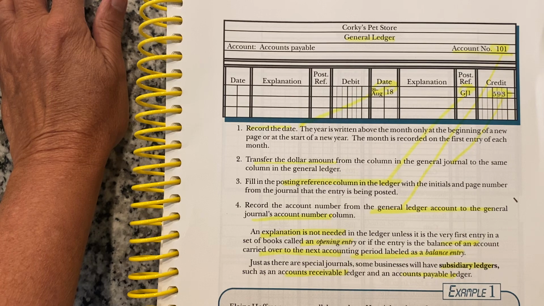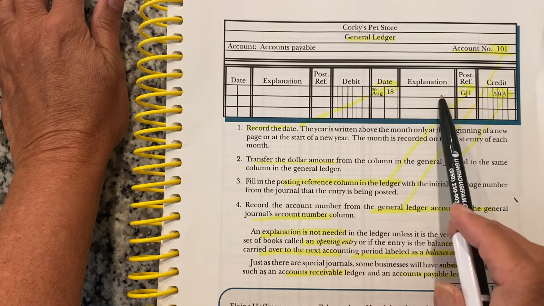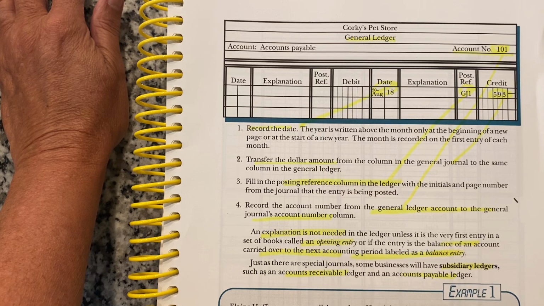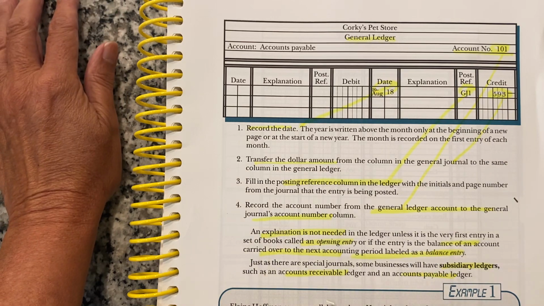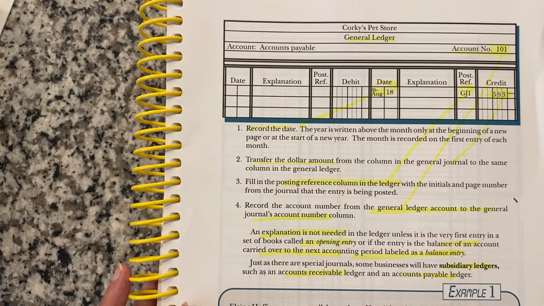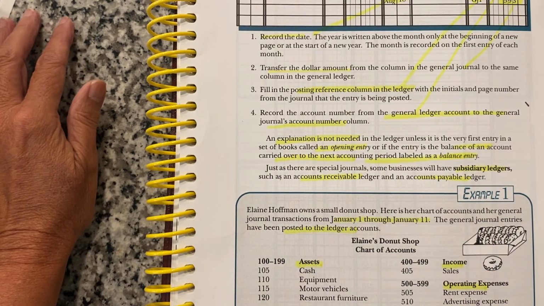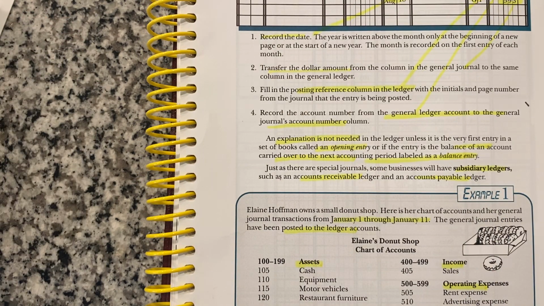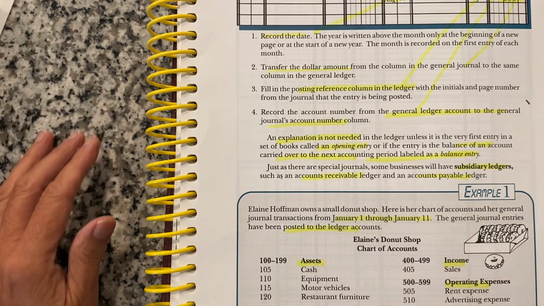So an explanation is not needed in the ledger unless it's the very first in a set of books, called the opening entry. So you don't have to put the explanation in here each time unless you're opening or carried over to the next column to balance an entry. Just so you know, there are special journals. Some businesses have subsidiary ledgers, different kinds of ledgers, depending on how big the business is, and some have an accounts payable ledger and other ledgers.